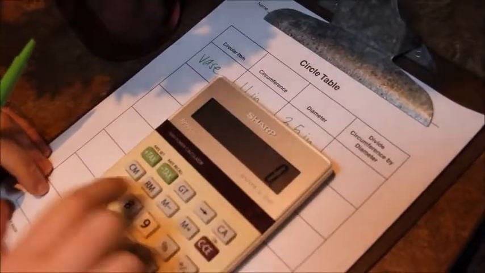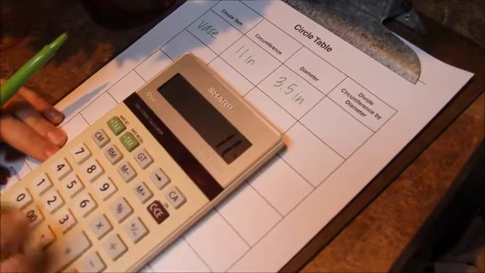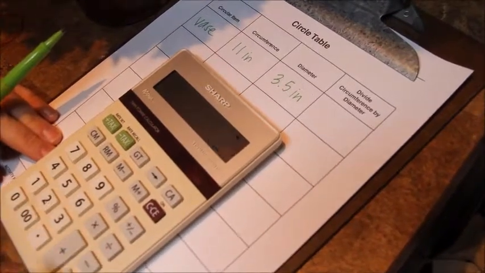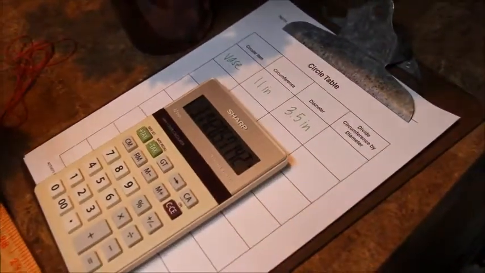So here's one example, and then it asks me to divide circumference by diameter, and so they'll need a calculator at this point, and they'll type in 11 divided by 3.5, which is, this one's very close, and most of your students probably won't measure as accurately as I did, so it might not come out to be right at 3.14, but this one was very, very close.